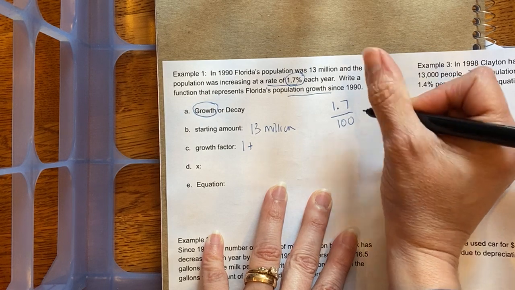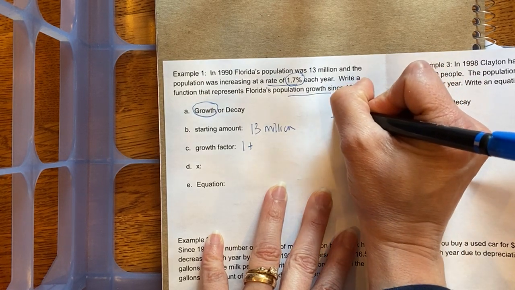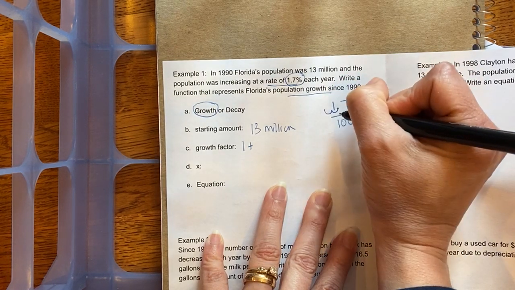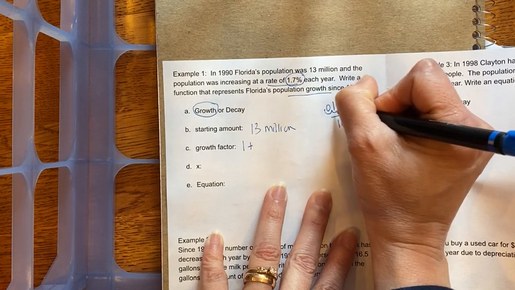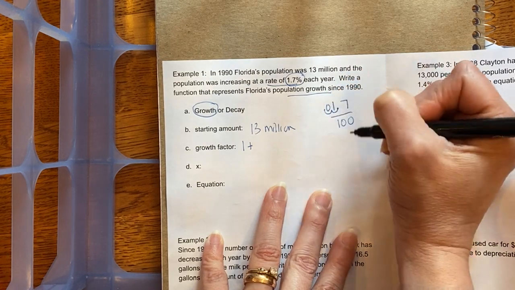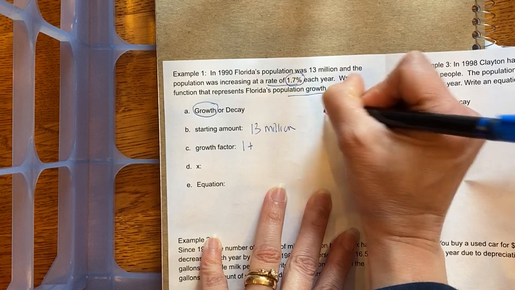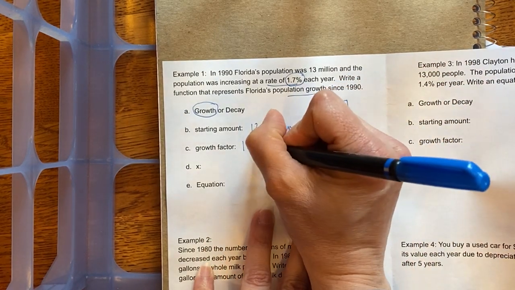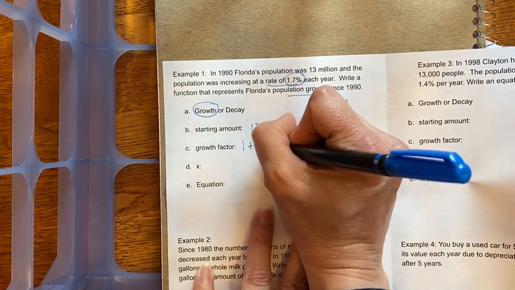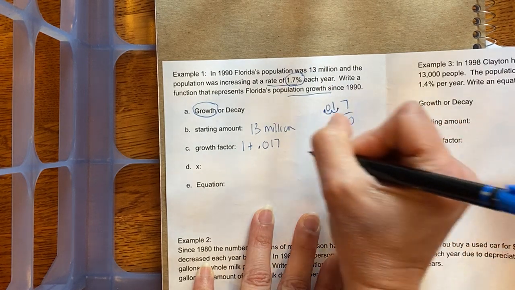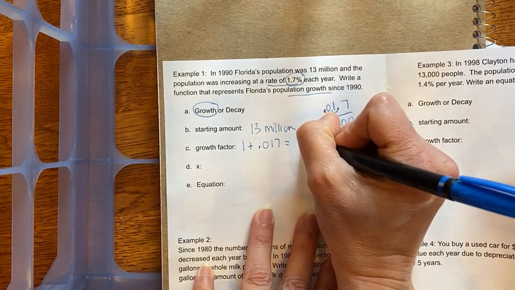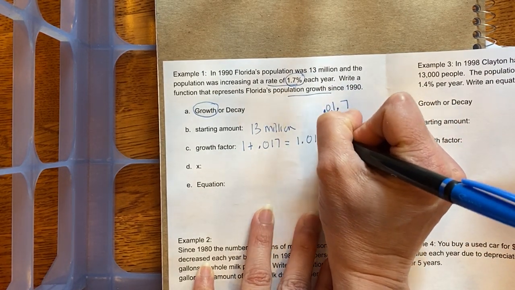A shortcut way to do that is just to take your decimal place and scooch it over 2 decimal places, and then wherever you have a little empty bump becomes a 0, and my decimal is right there. So I want to add 1 plus 0.017 together to get my growth factor. So it's going to be 1.017.